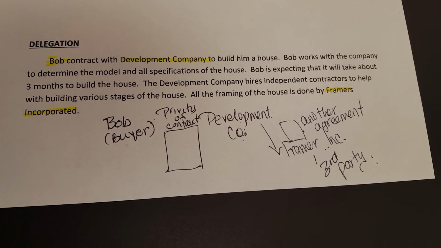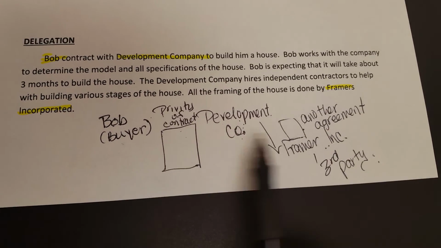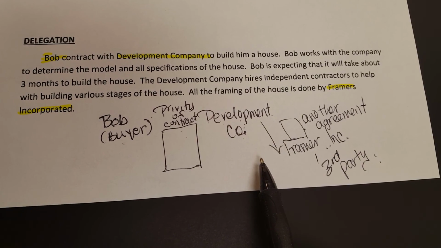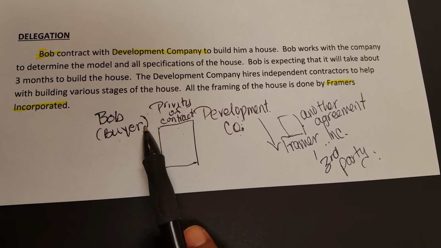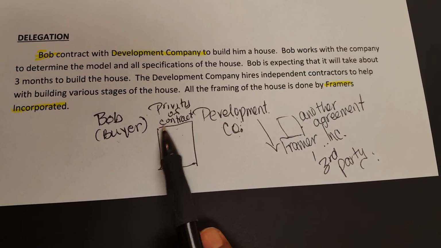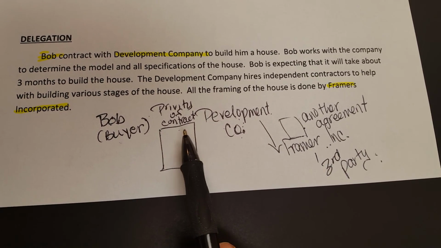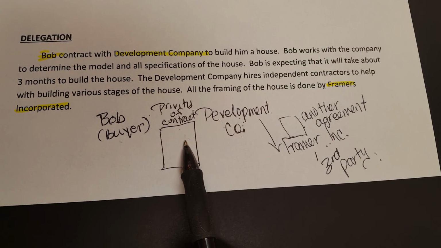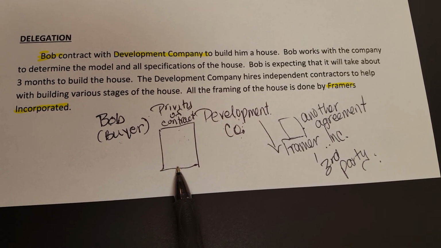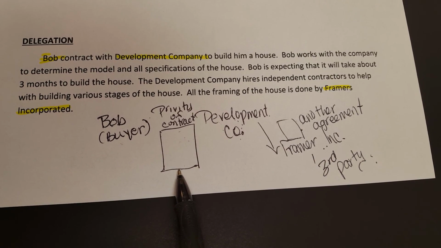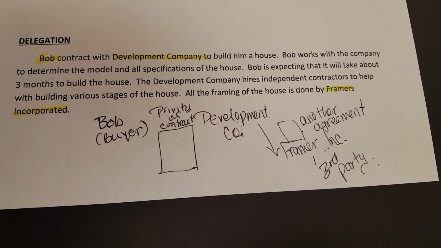But outside of those circumstances, most contracts can be delegated. If the parties in the original contract don't want a delegation to take place, they need to include an anti-delegation clause at the onset of the creation of their contract.